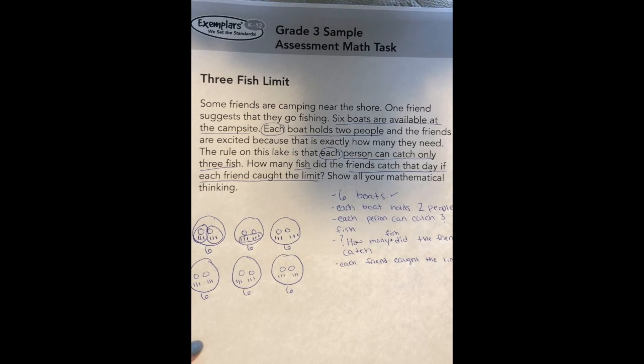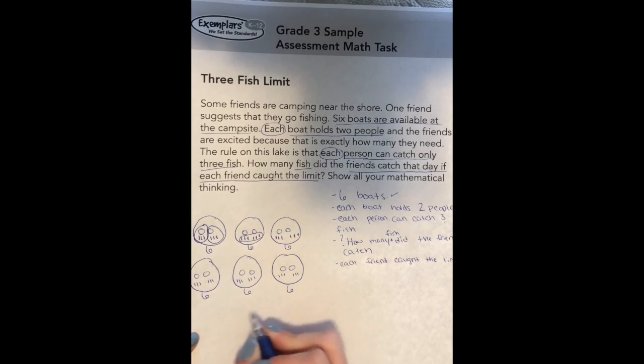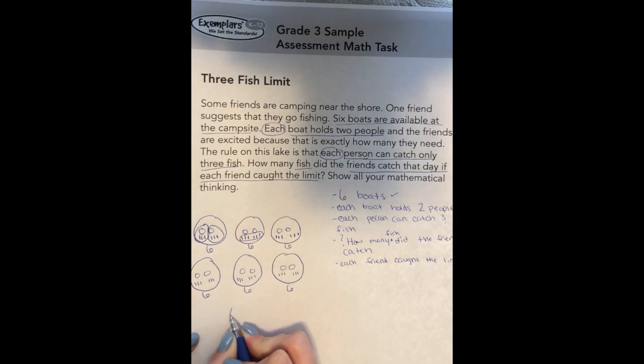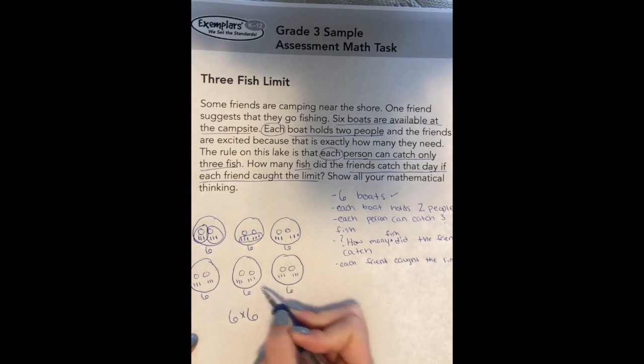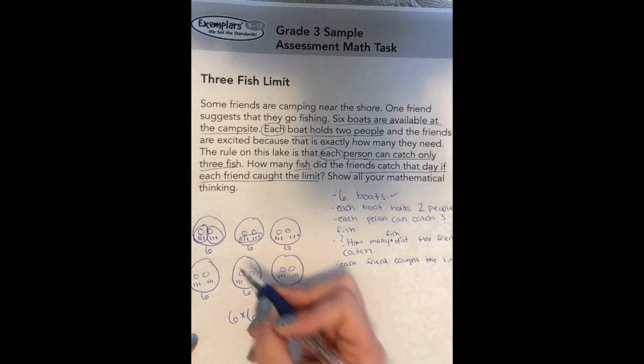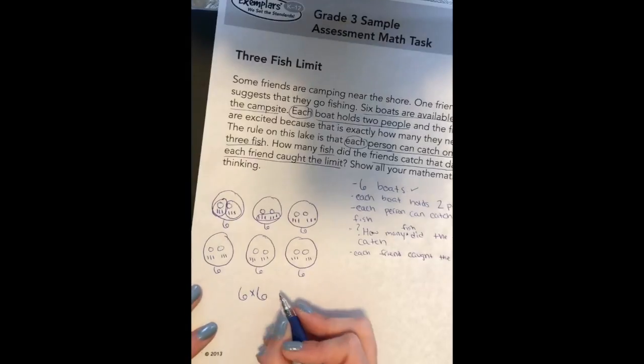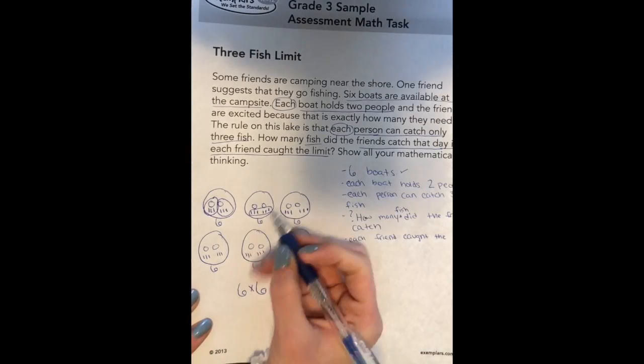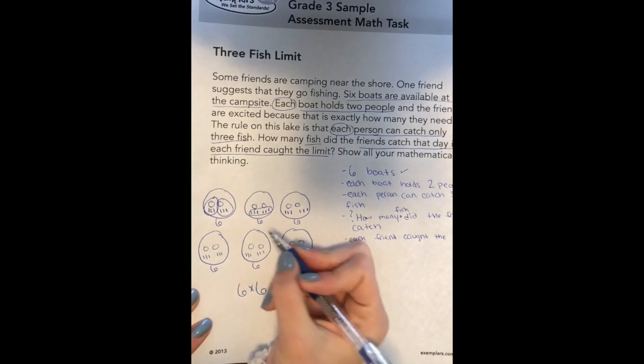So I could do this a couple different ways. I see an equation here. I could do 6 times 6 equals, or I can skip count.